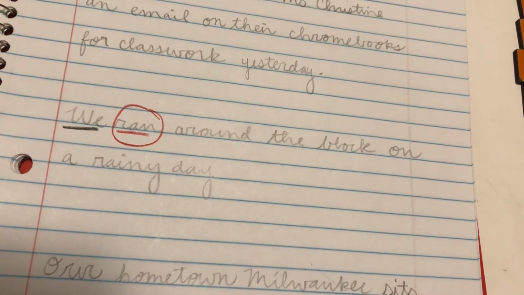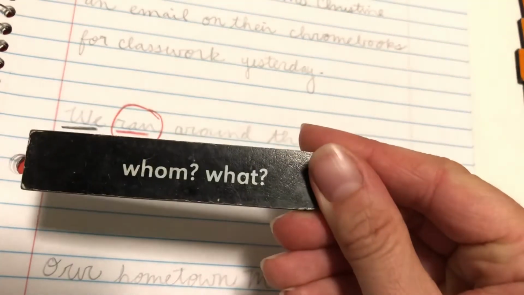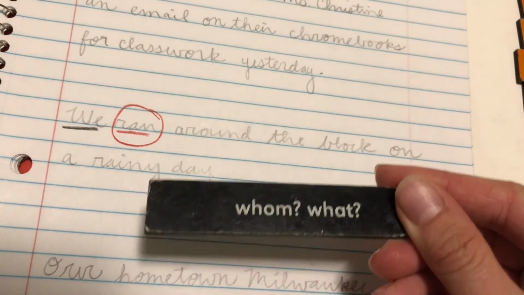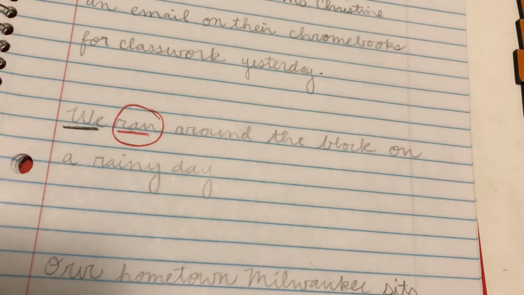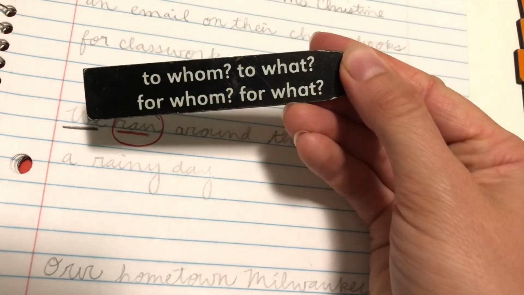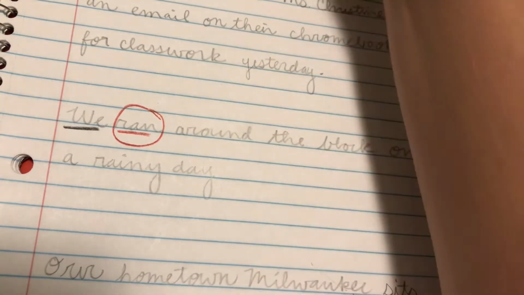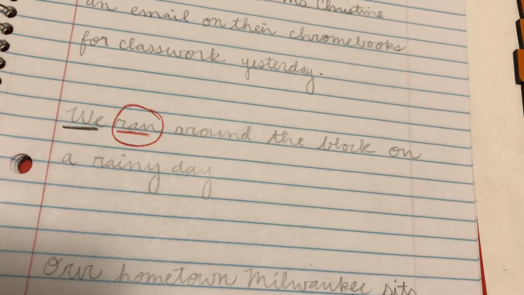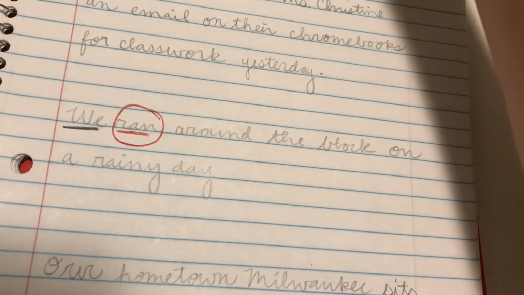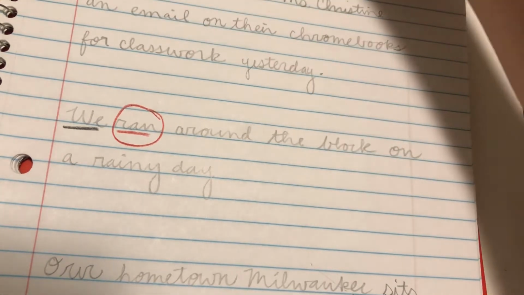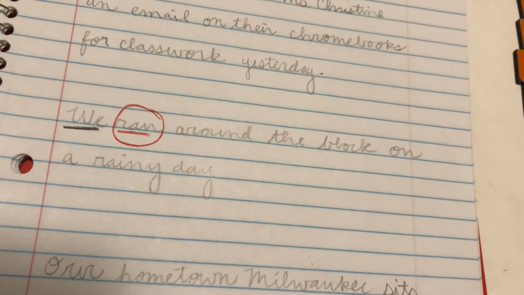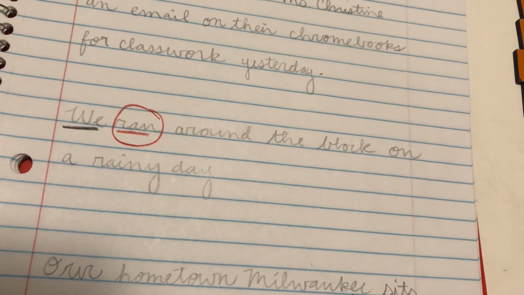Now, we ran whom or what around the block? Nope. We ran to whom, to what, for whom, for what around the block on a rainy day? No. So we don't have any direct objects or indirect objects here, and that's okay. So let's move on to our adverbial extensions.